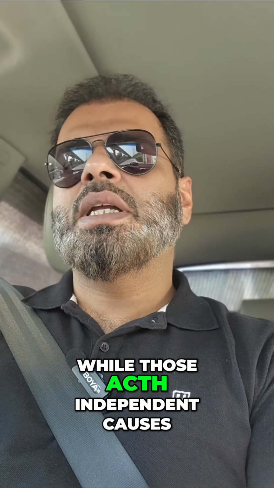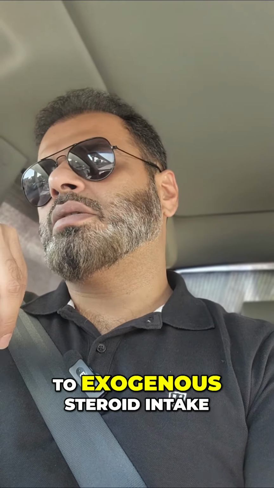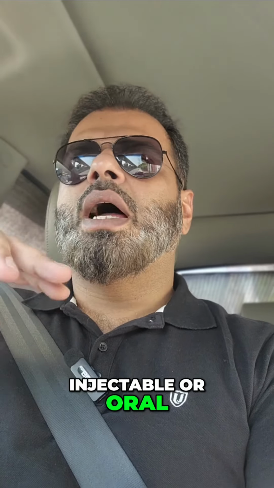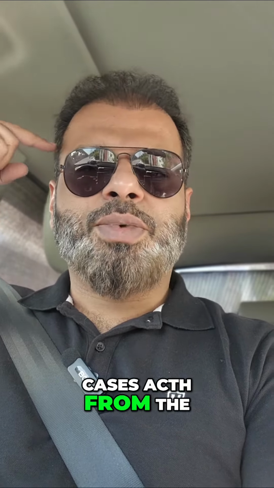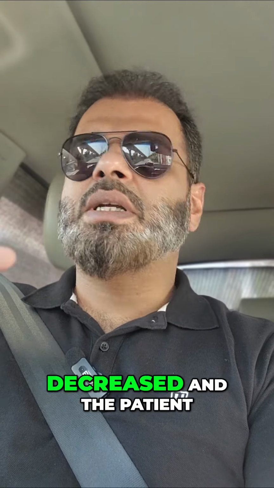While those ACTH independent causes can be due to exogenous steroid intake, injectable or oral, and it can be due to a tumor of the adrenals. And in both those cases, ACTH from the pituitary will be decreased and MSH will be decreased and the patient will have hypopigmentation. Now, how to diagnose?